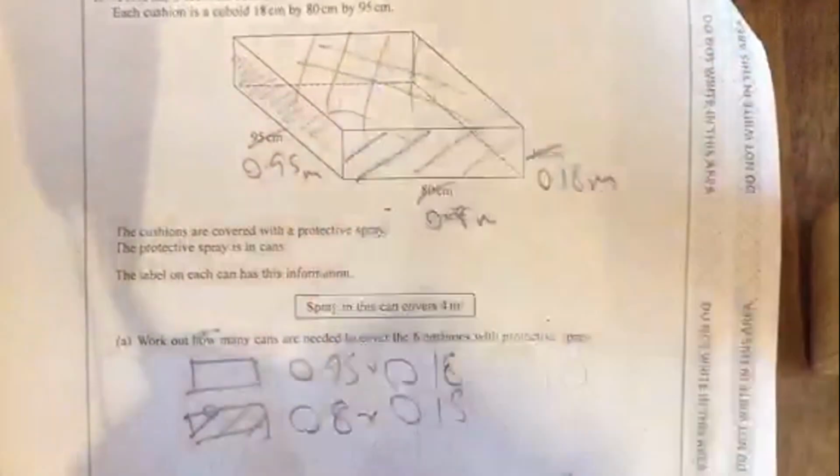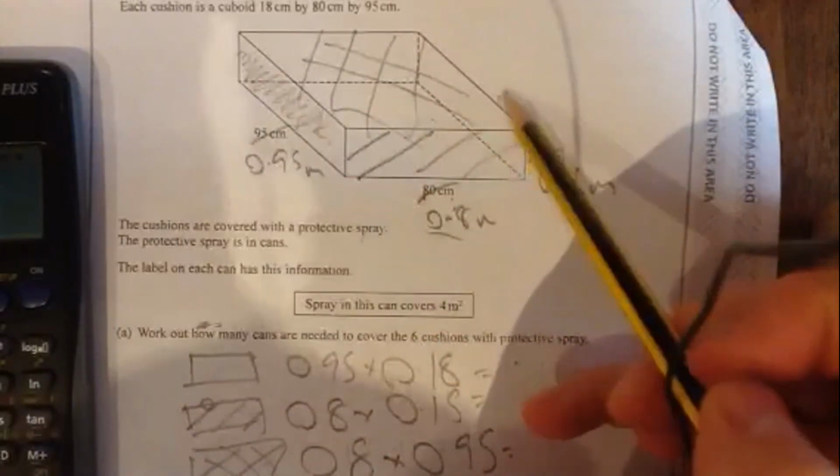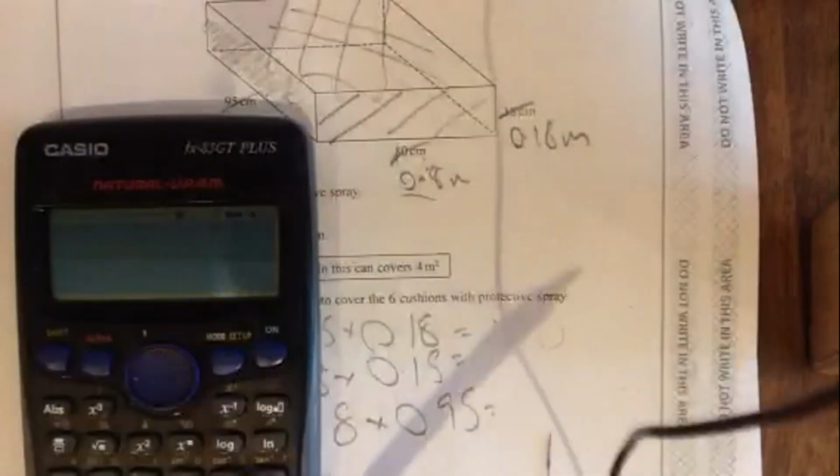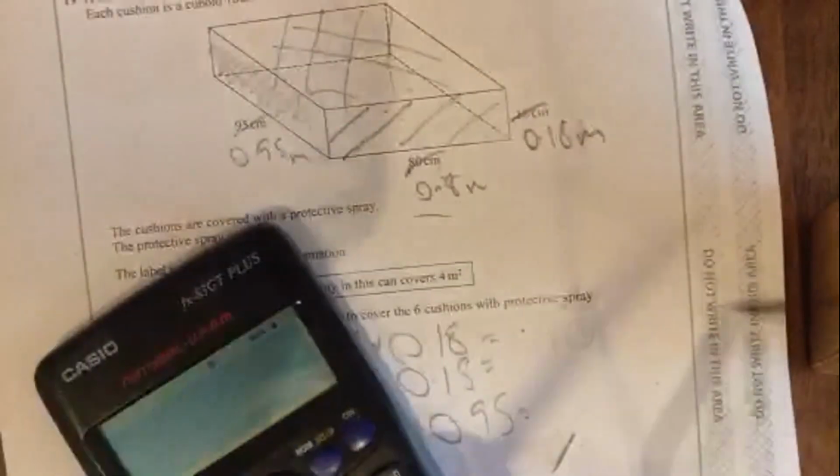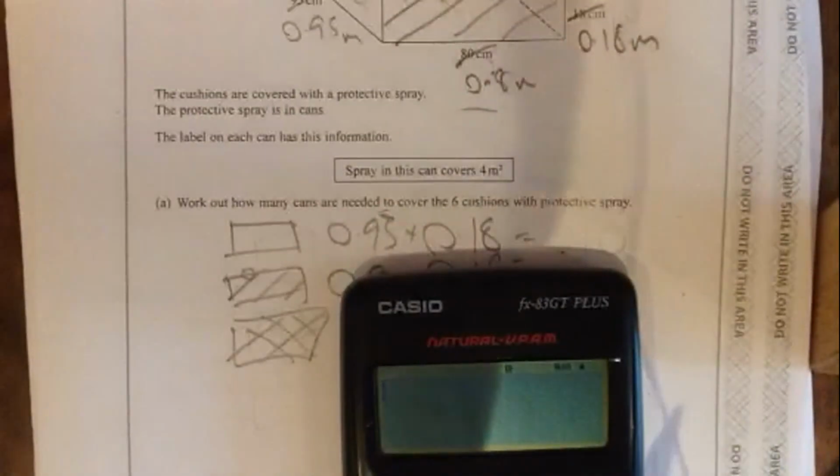And my top, which I'm putting crosses in, that's going to be 0.8 times 0.95. Now bear in mind this crossed one is also a crossed one at the bottom, the one that's badly coloured in is going to be the same on that side, and the one with the stripes is going to be the same at the back. So I'm going to work out the area of all of these, and I'm going to double it, just because this is one of the properties of cuboids. So let me just do this with my calculator.